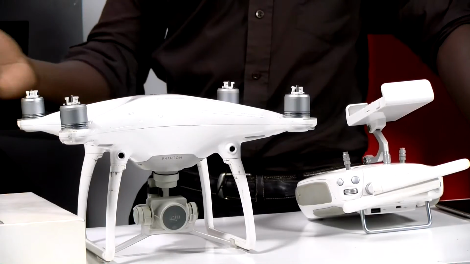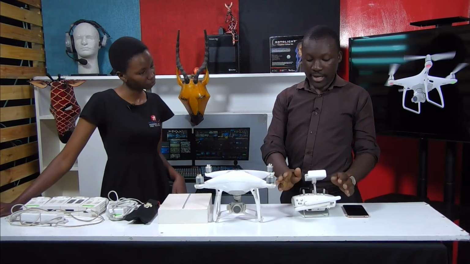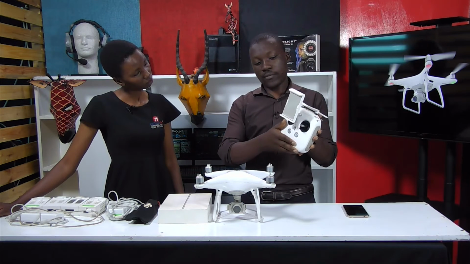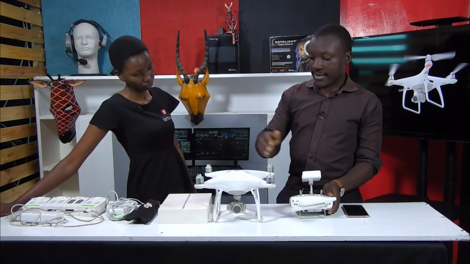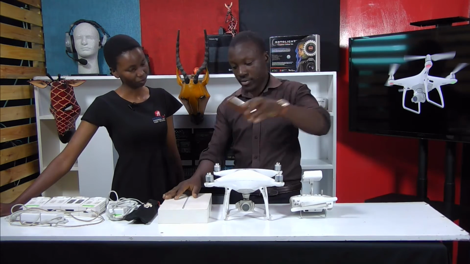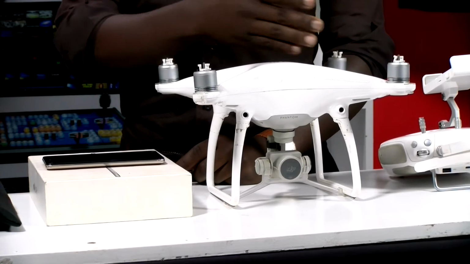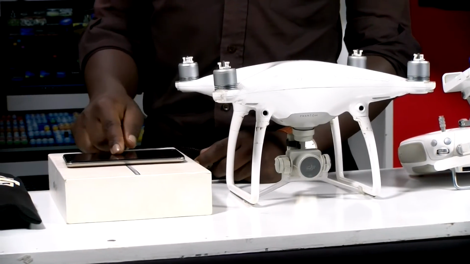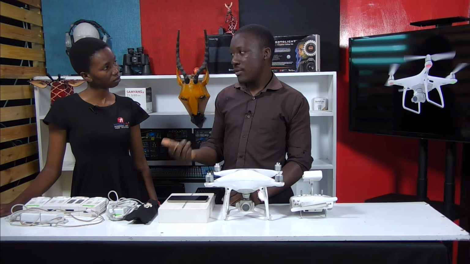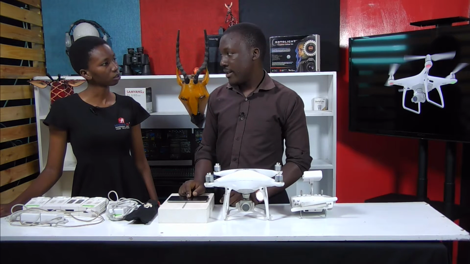So just to take you through what all these things mean. Here we have the RC, the remote controller of the drone. Then here we have the aircraft itself. This is our iPad for flying the drone, and we can use a smartphone as well. Not any smartphone, but a smartphone that has at least 2 GB of RAM. Without that, your phone will hang and you will not be seeing what you're shooting.